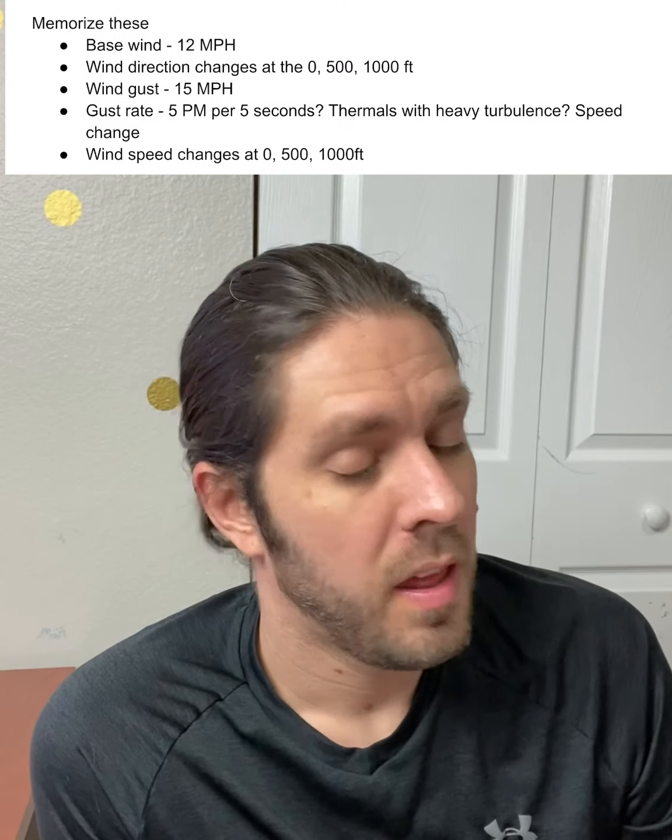So the five areas I want to talk about, the first one is base wind. You want to make sure that it is no more than 12 miles per hour, and if you're a beginner pilot, somewhere around 6 miles per hour. The wind direction changes. You want to check the wind at elevation or at surface level, 500 feet, 1,000 feet, however high you're going to be going.